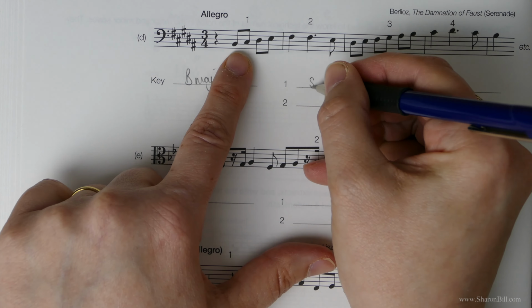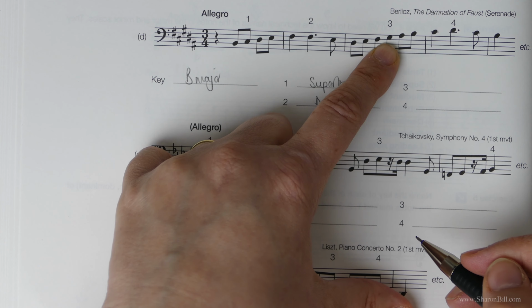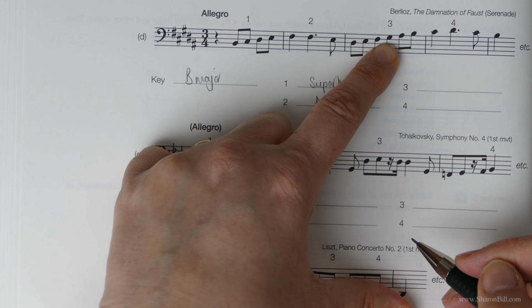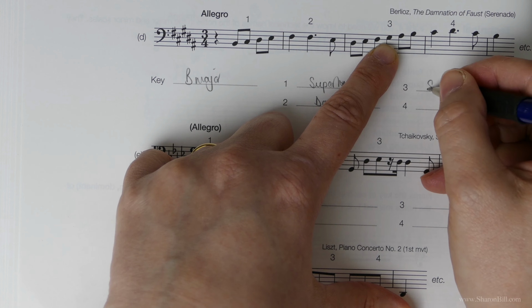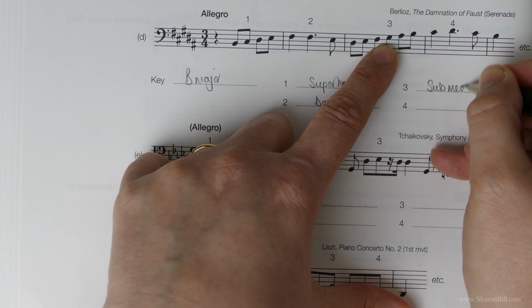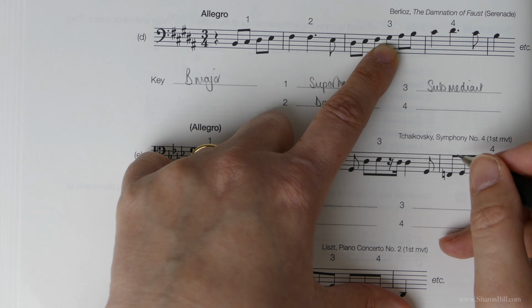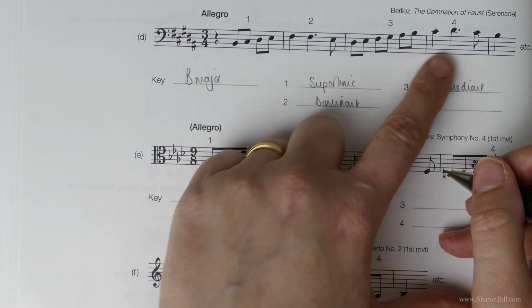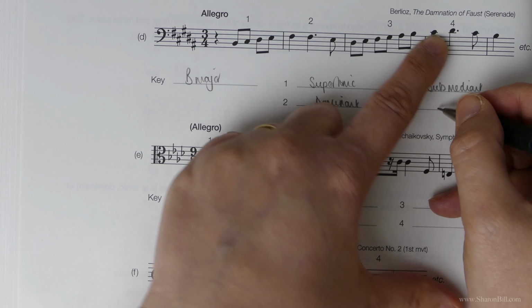F is the fifth, so that's the dominant. G, so that's the submediant. And then we've gone up to 1, 2, 3, third, that's the mediant.